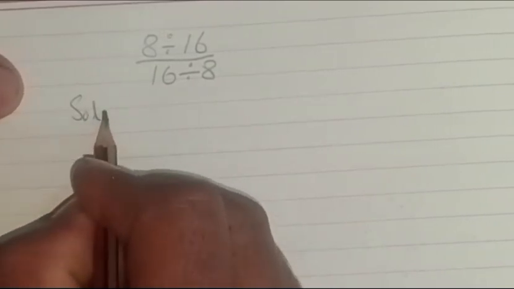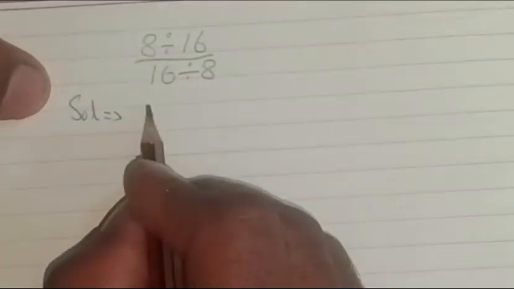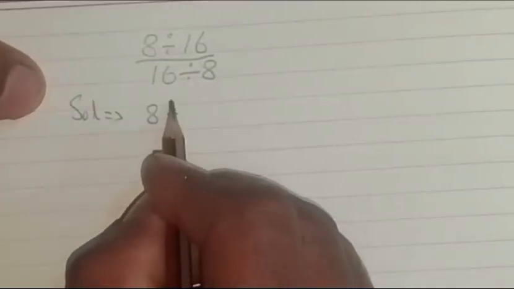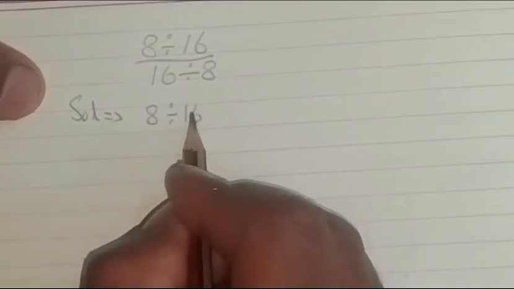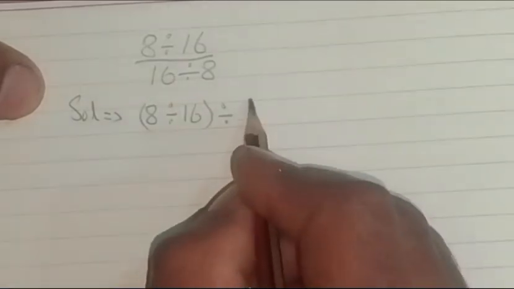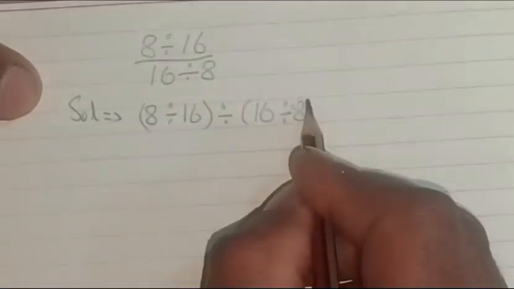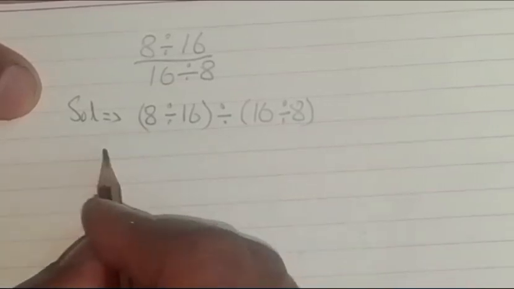Today we solve this fraction: 8 divided by 16, over 16 divided by 8. First we solve the numerator, then we solve the denominator. The numerator is 8 divided by 16, divided by 16 divided by 8. Now first we solve the numerator.